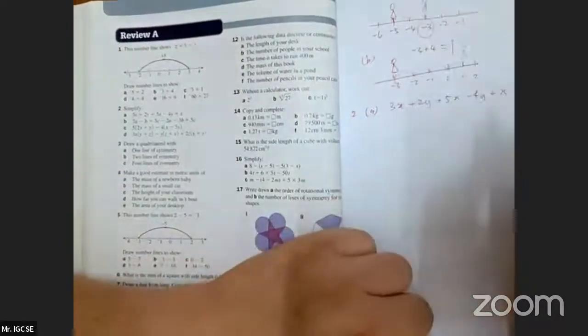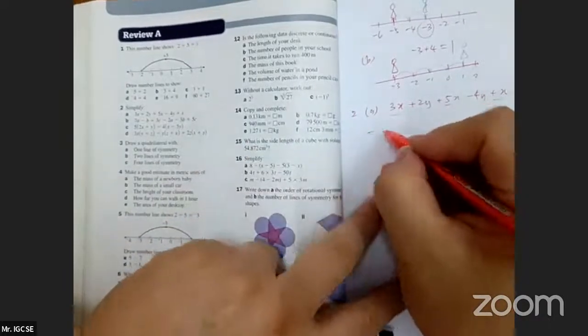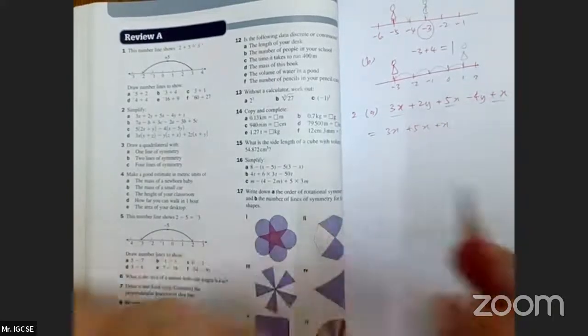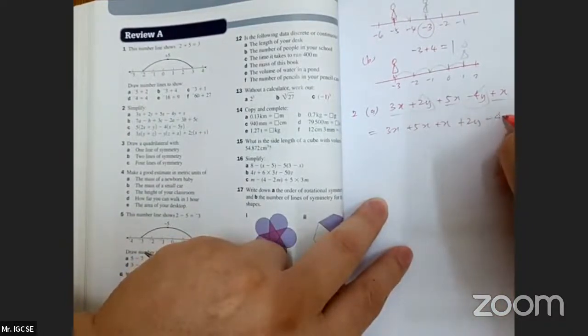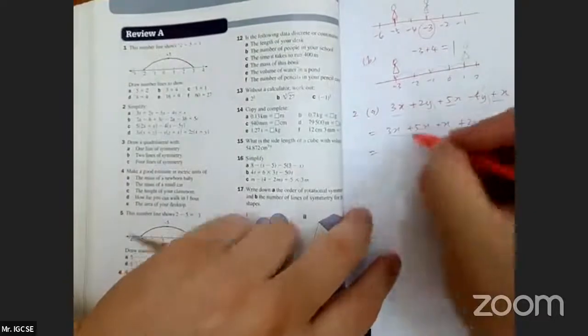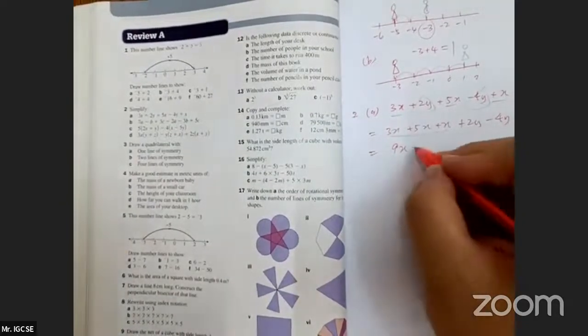For my method, always remember, I draw a line for the like terms, so I group 3x plus 5x plus x together. For this one I draw a triangle, meaning the 2y minus 4y, so I can solve it together as like terms. So 3 plus 5, 8, plus 1 is 9, 9x. Then 2 minus 4: you're standing at 2, go to the left for 4 steps, so it's -2. So it's -2y.